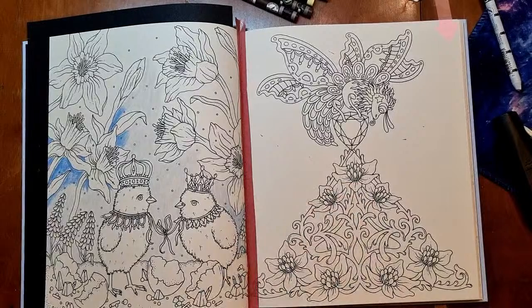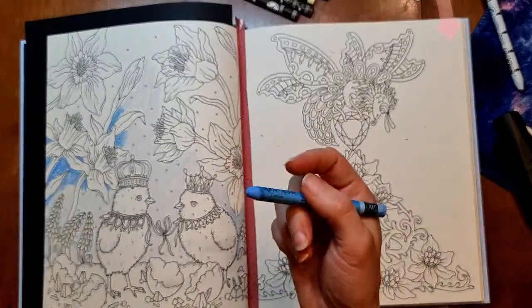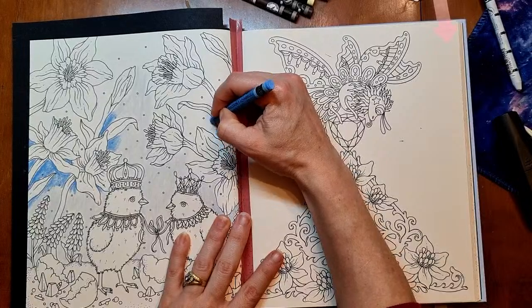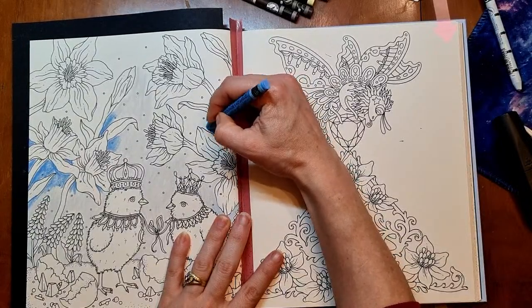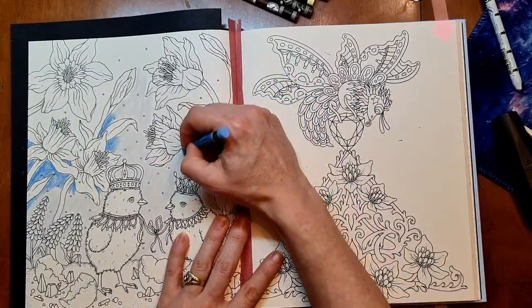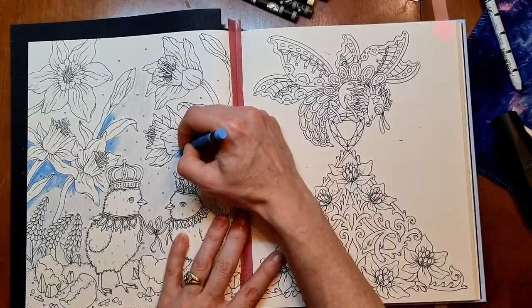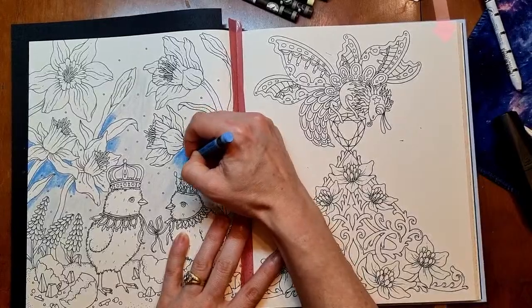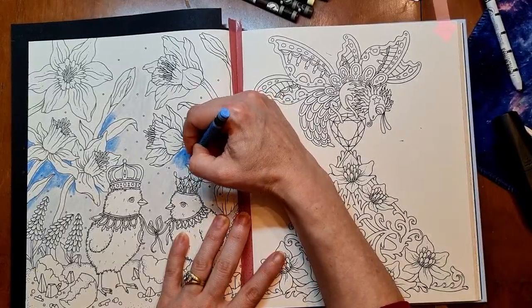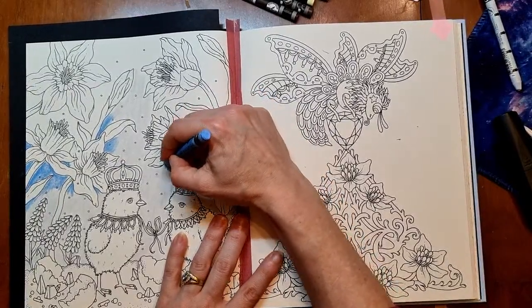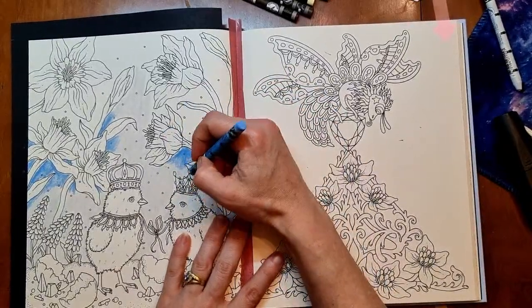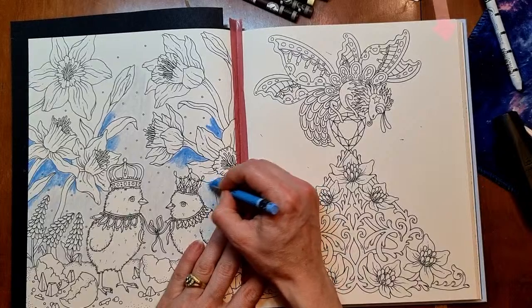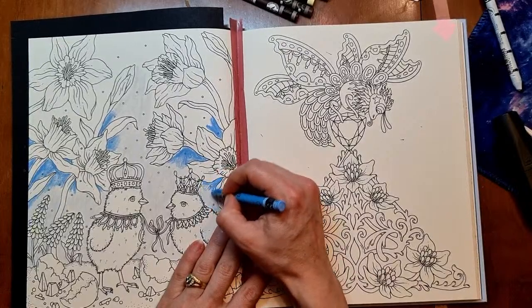Yes, these are Easter chicks, or spring chicks, but yeah, I thought it would be fun to color Easter chicks. I had a couple of pages for Easter planned out, so even if I don't get to one, it would be nice to try to get to at least one of them, if not all of them.